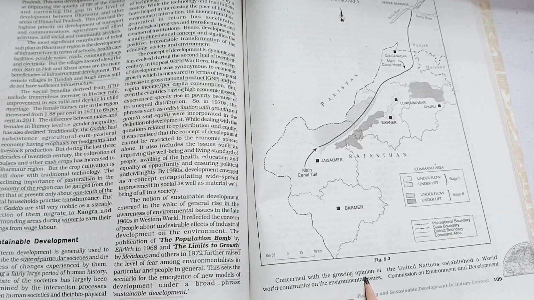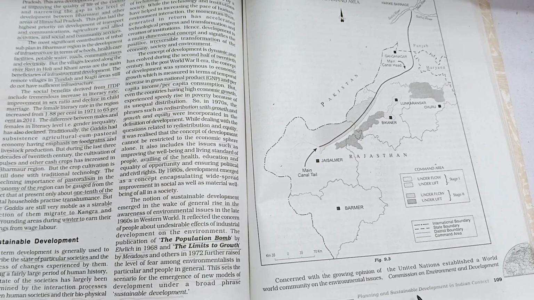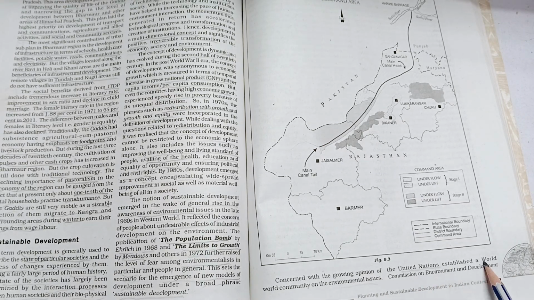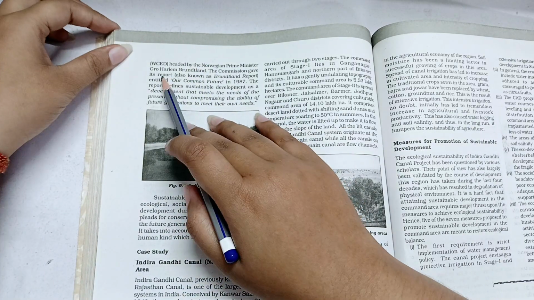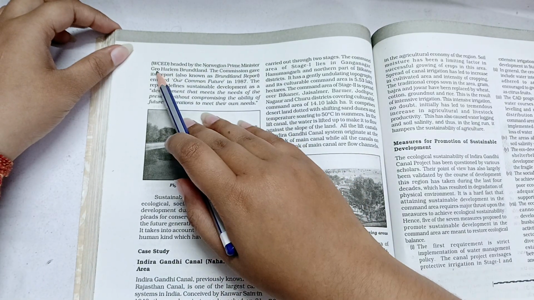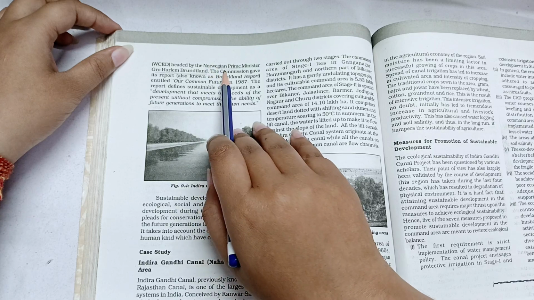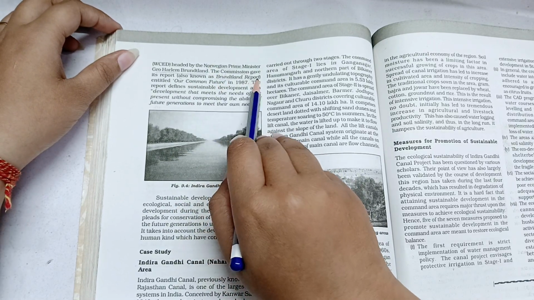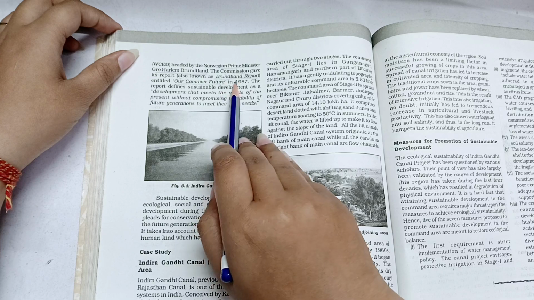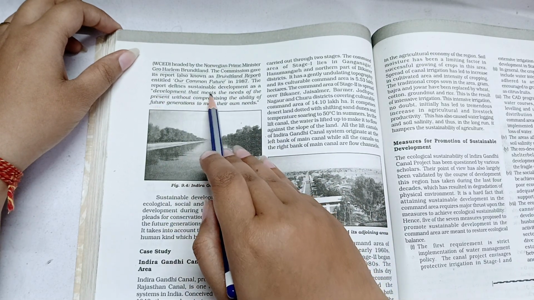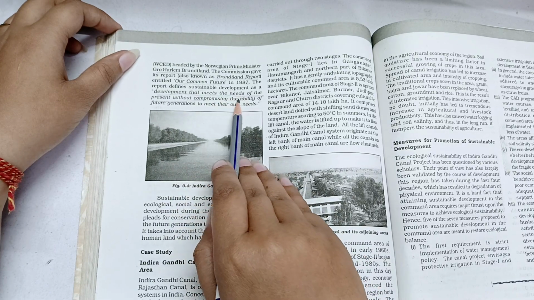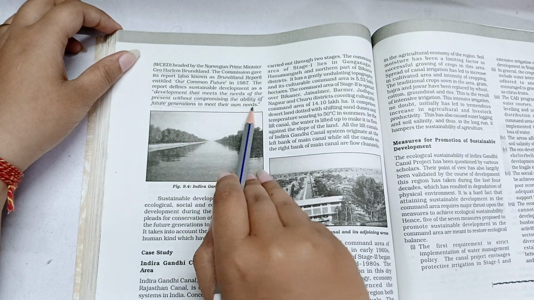Concerned with the growing opinions of the world community on the environmental issues, the United Nations established a World Commission on Environment and Development headed by the Norwegian Prime Minister Gro Harlem Brundtland. The Commission gave its report, also known as the Brundtland Report, entitled Our Common Future in 1987. The report defines sustainable development as a development that meets the needs of the present without compromising the ability of future generations to meet their own needs.